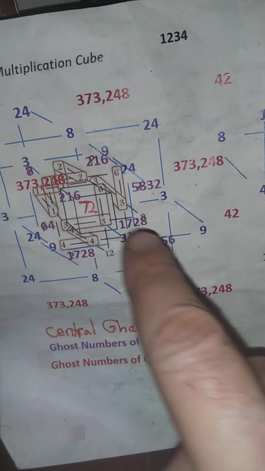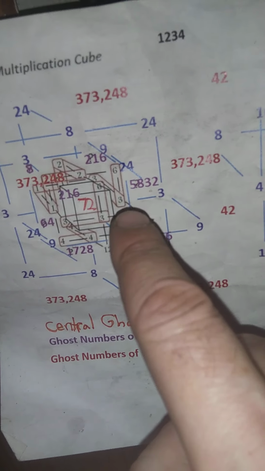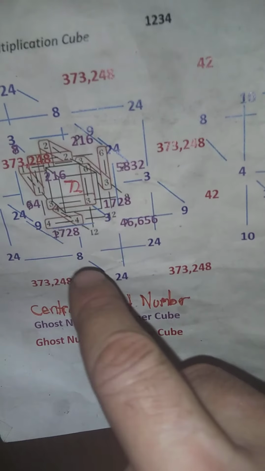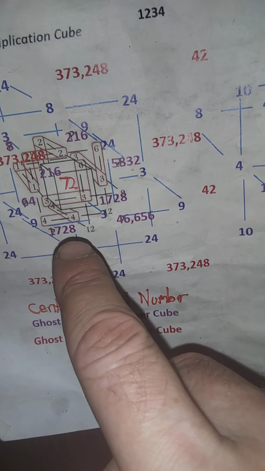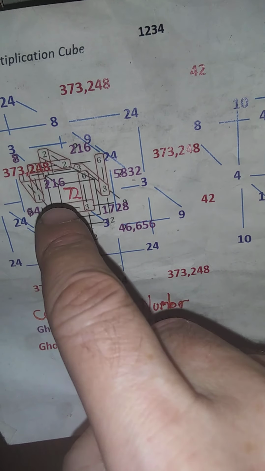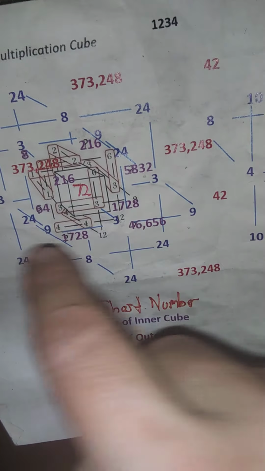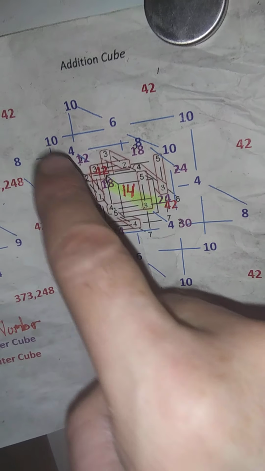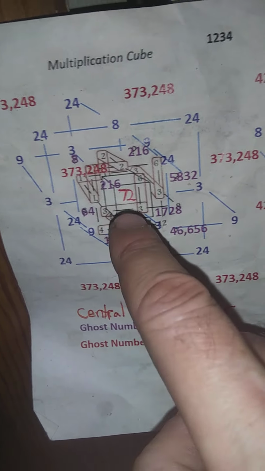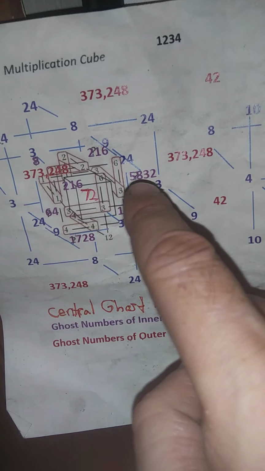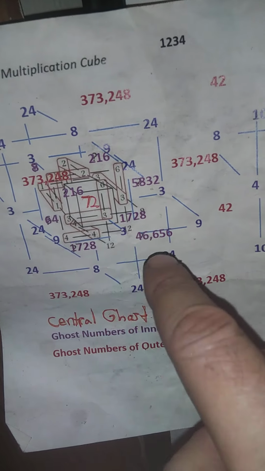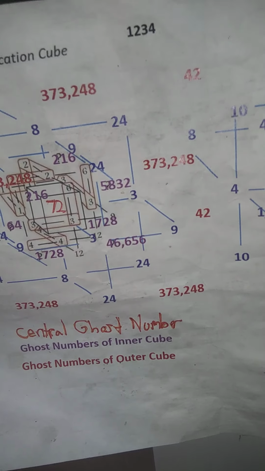Those are 2 preferred ghost numbers, or 2 preferred angles of incidence of the spatial diagonals, because 216 and 1728 and 216 and 1728 are alike, and they're not significant, but these 2 are. So on an addition cube, there's 1 angle of preferred incidence. And on a multiplication cube, there's 2 angles of preferred incidence, where the 2 spatial diagonals are significant.